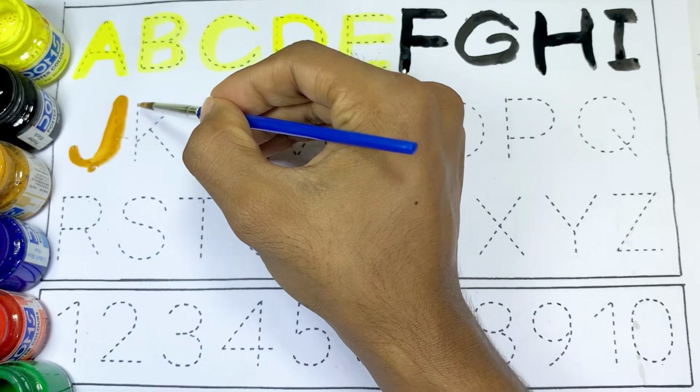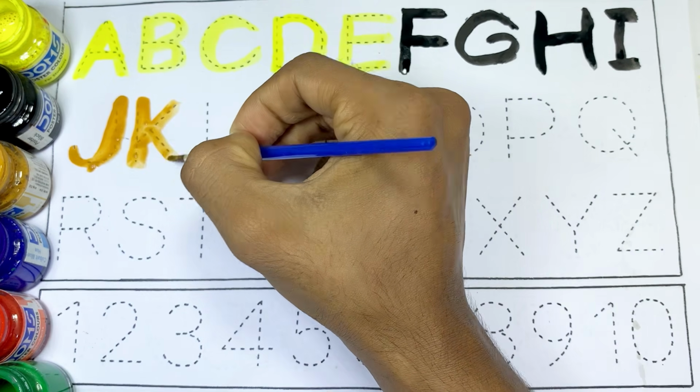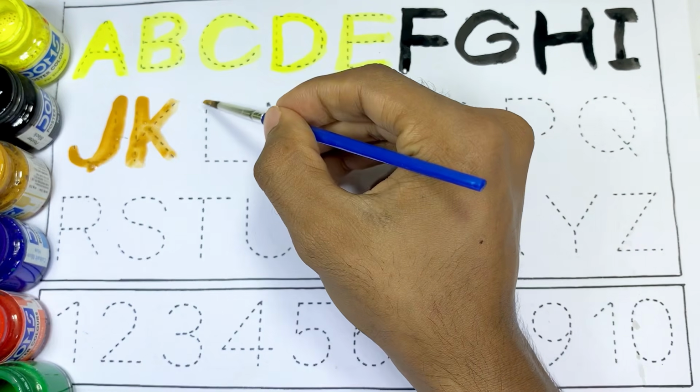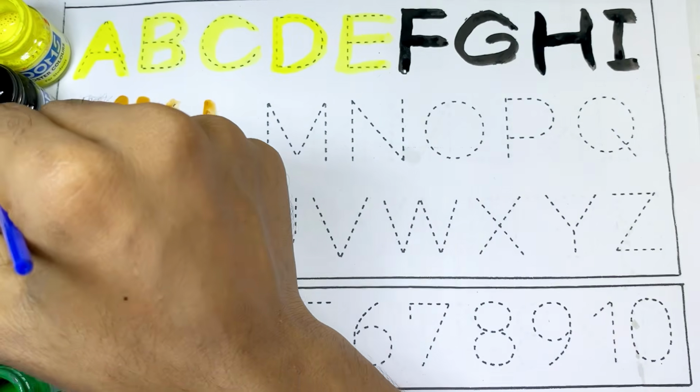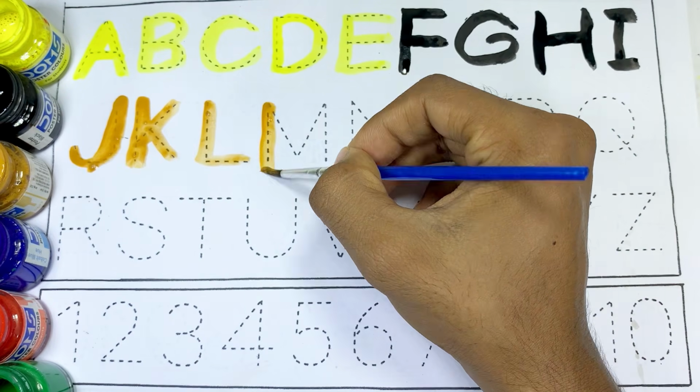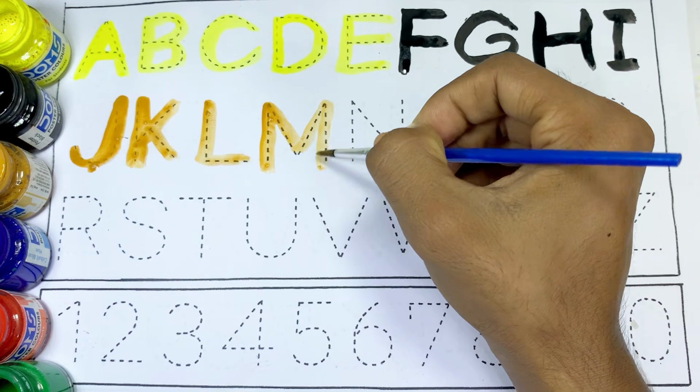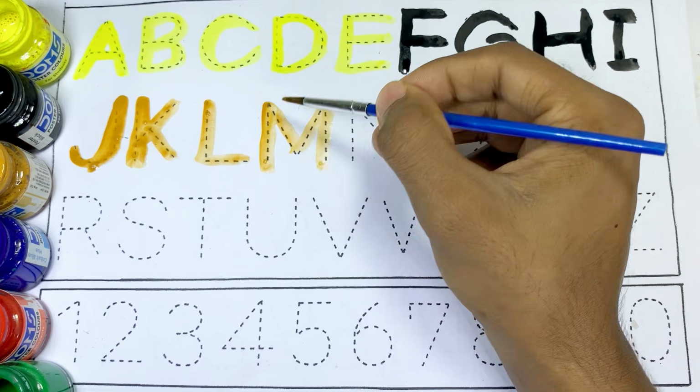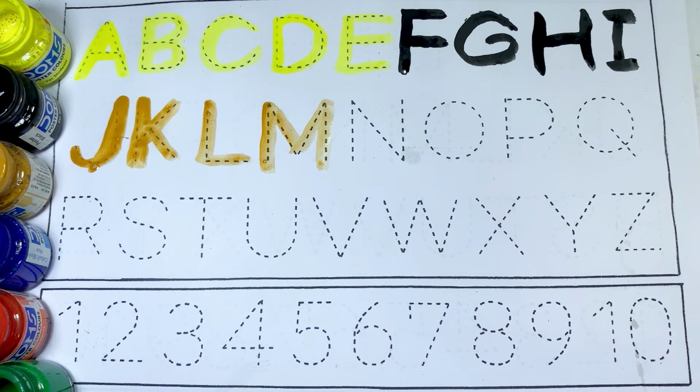J for joker. K for king. L for lion. M for moon. It's now you draw N and use blue color.